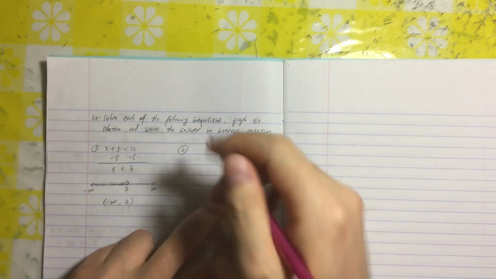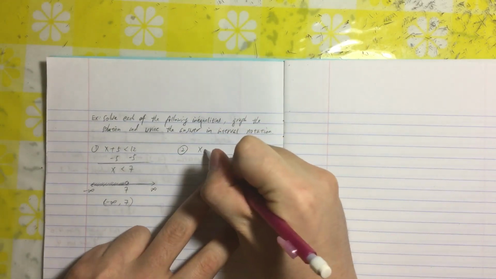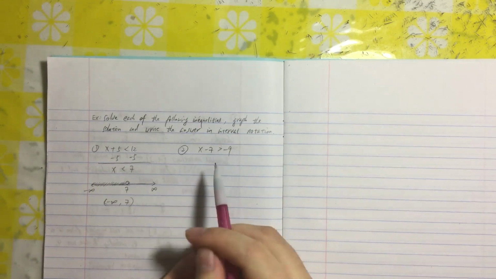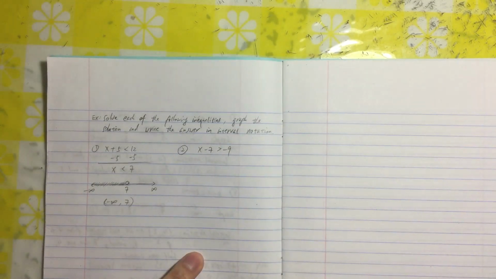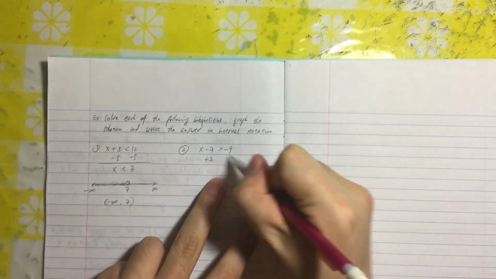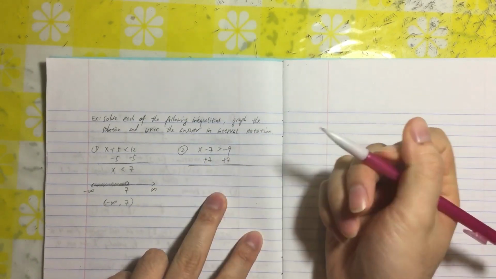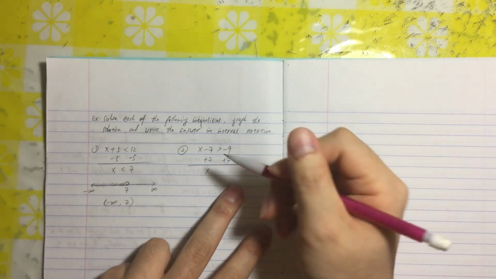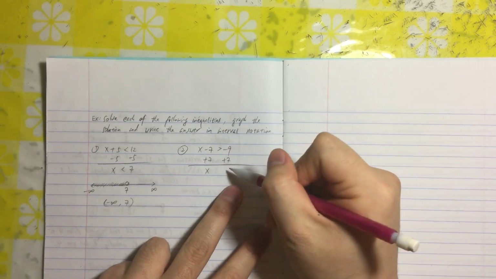Next, x minus 7 is greater than -9. The way to solve inequality is very, very similar as solving equations. We try to get x by itself on the left side. So here, I can add 7 to both sides. On the left side, 7 can cancel, we get x by itself. On the right side, -9 plus 7.